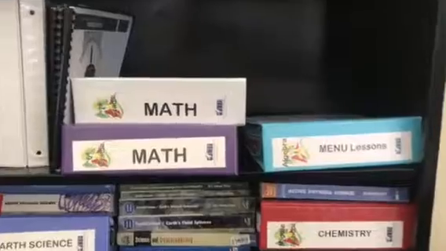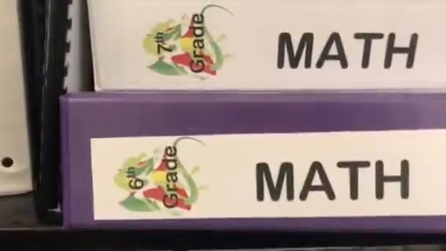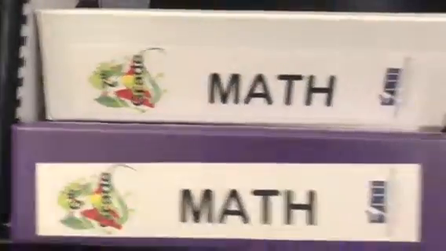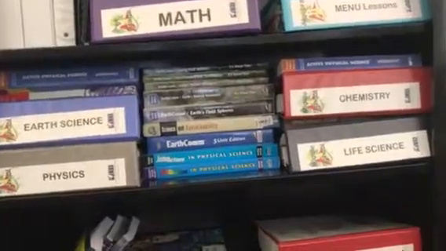The next shelf is math. So you've got 6th grade and 7th grade. Algebra 1, oh, that's geometry. We'll come back to that. So math teachers, that's where you are. Then we get to the science shelf.